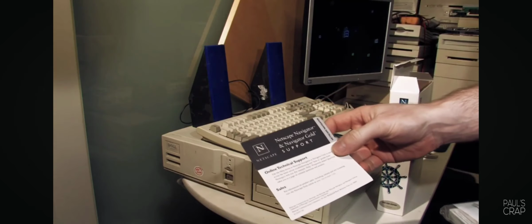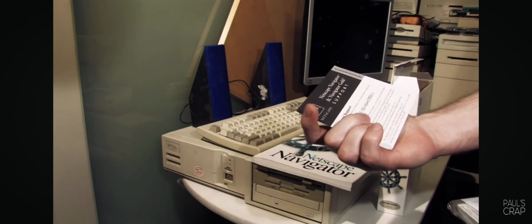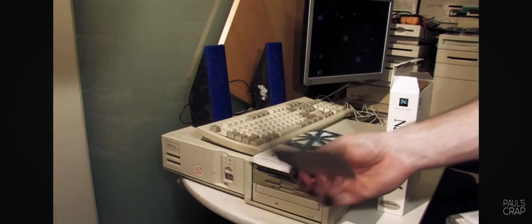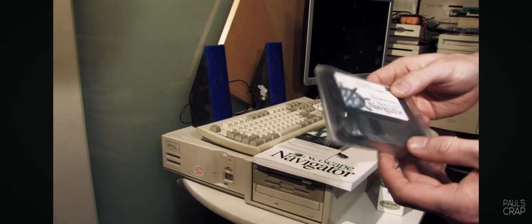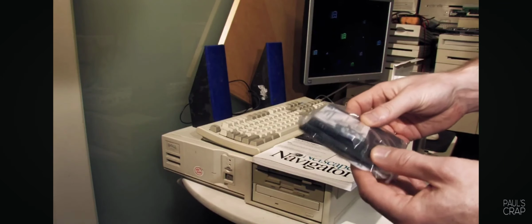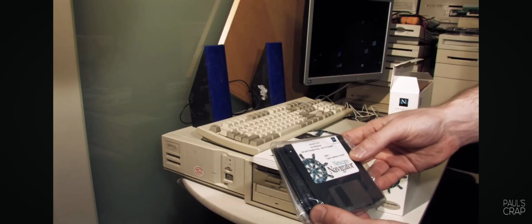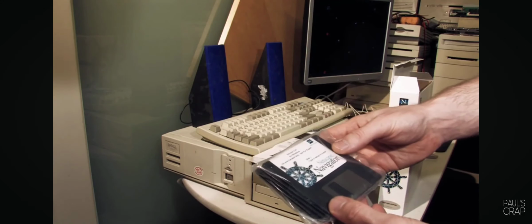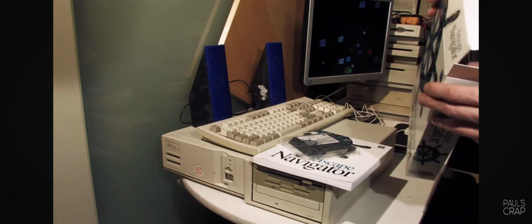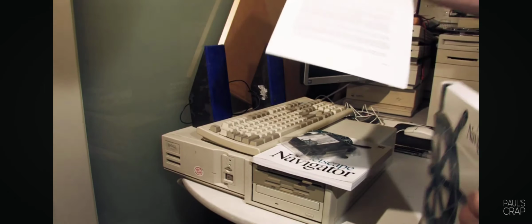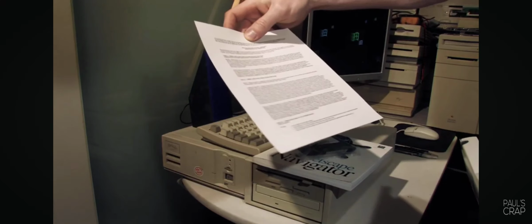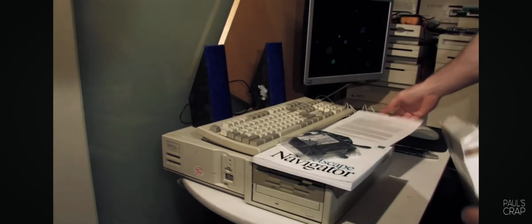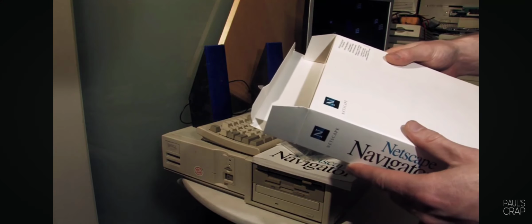We've got a technical support card here with a serial number, it seems. And we've actually got the 3.5-inch install discs. There's 4 discs here in total. Just like some user license agreement, blah blah blah.